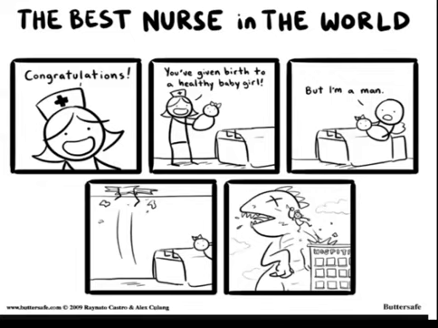So the best nurse in the world, here you can say, congratulations, you have given birth to a healthy baby girl. But actually the nurse has communicated wrongly, because that's a man. And the nurse is fired. So it is a comic strip which has a complete event. Here it shows wrong identification of the person.